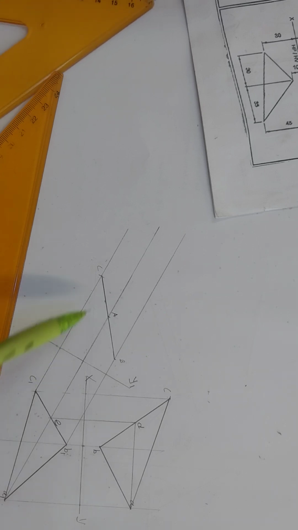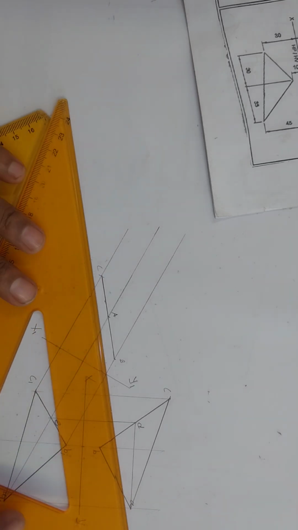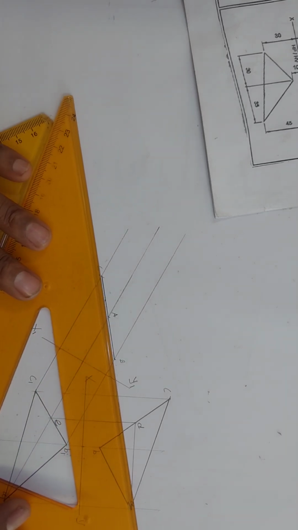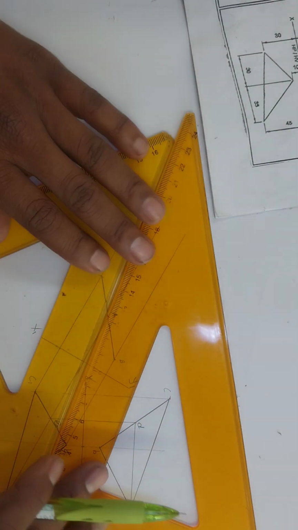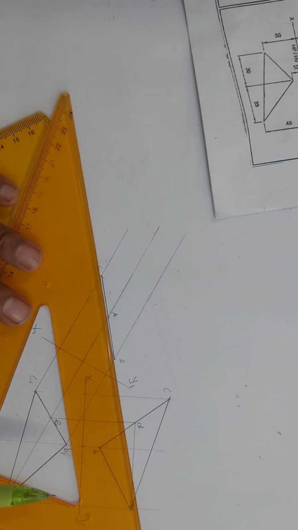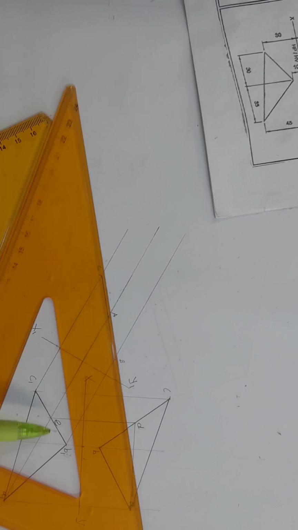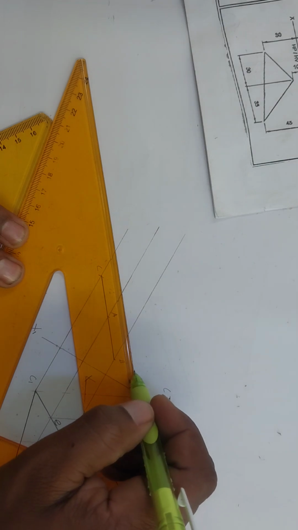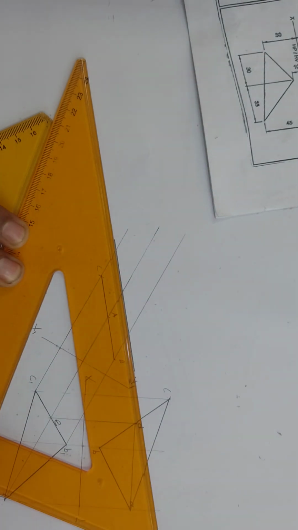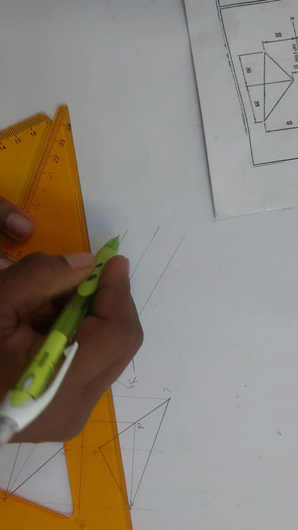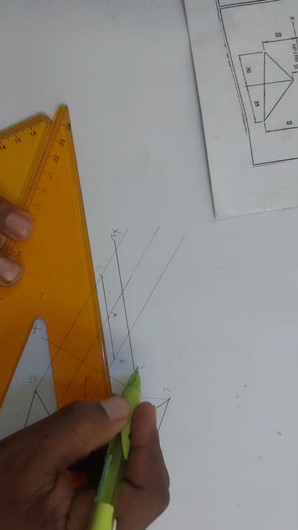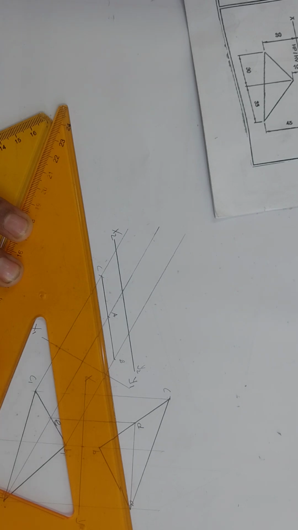And the next step is to get another XY line, that is going to be parallel to ABC line. Set up your set square like this, and then bring it down so that this set square is directly in line with this A, B, and C. Shift it up, create your XY line. This is gonna be your XY line number 2.